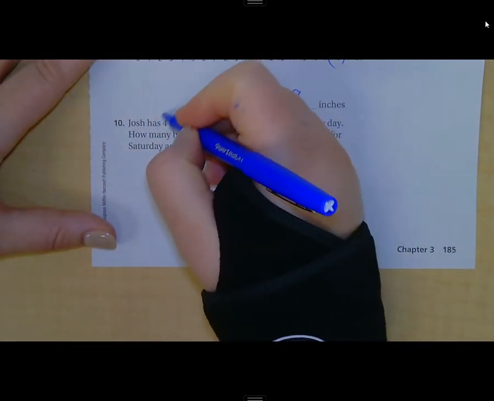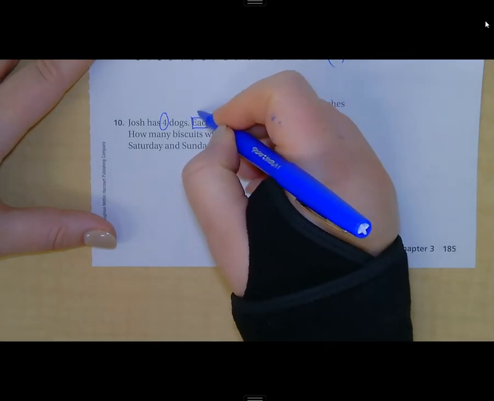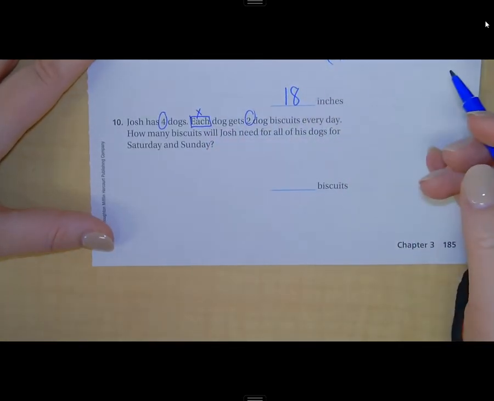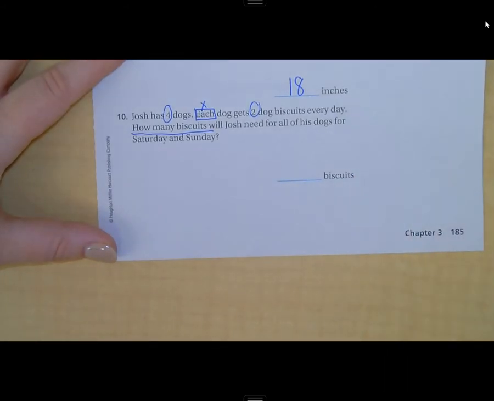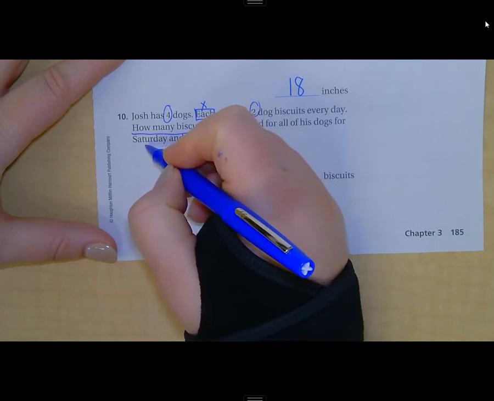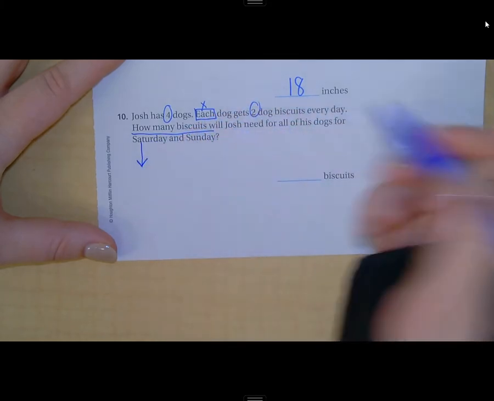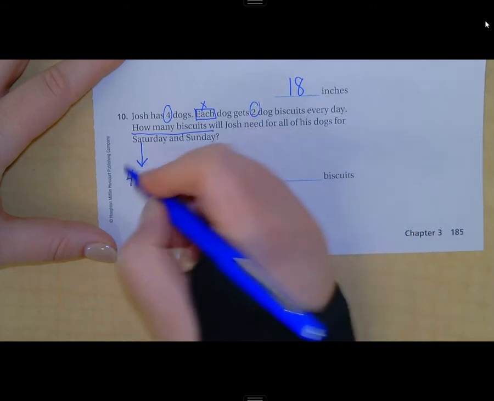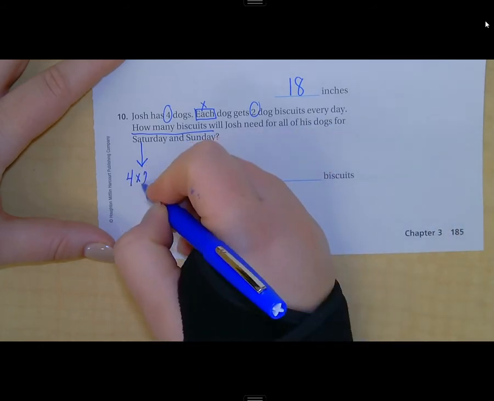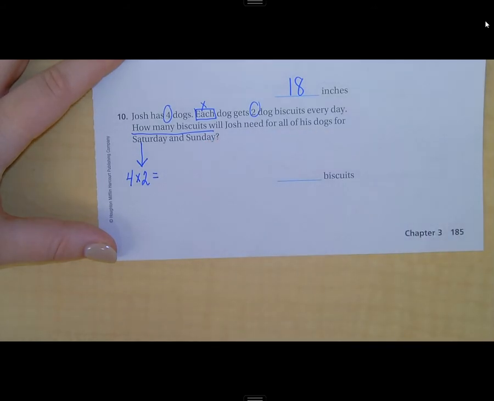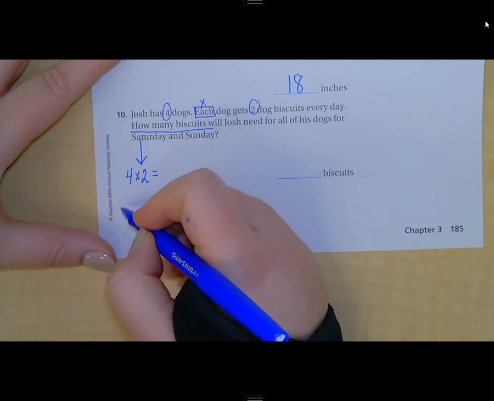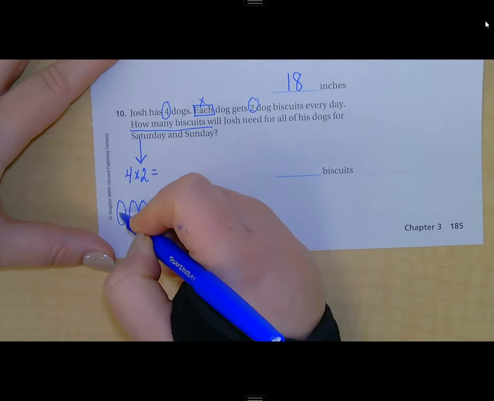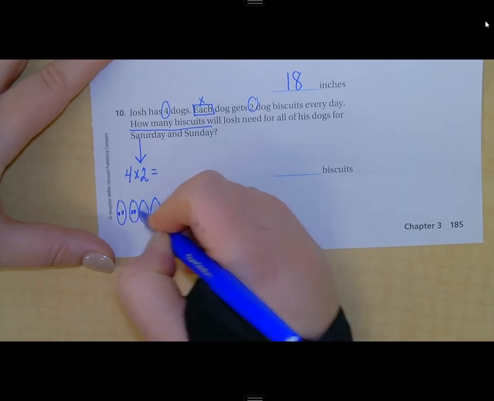Number 10, Josh has 4 dogs. Each dog gets 2 dog biscuits every day. How many biscuits will Josh need for all his dogs for Saturday and Sunday? Okay, well, first of all, let's do Saturday. So for Saturday, he has 4 dogs, and they each get 2 biscuits. 4 times 2. Okay? If you wanted to make that more simple, you could do 1, 2, 3, 4, and put 2 in each group.